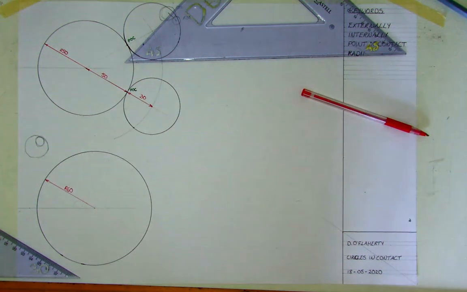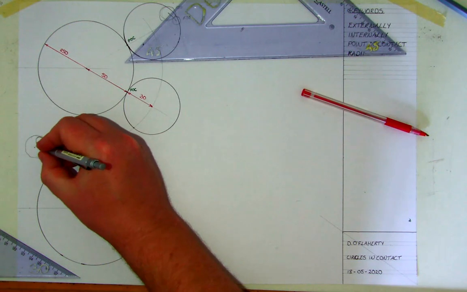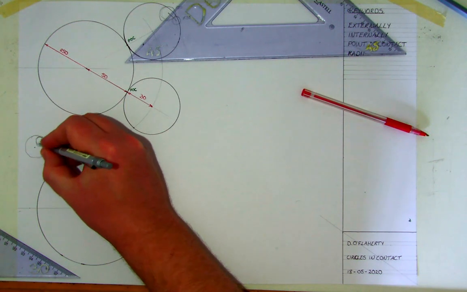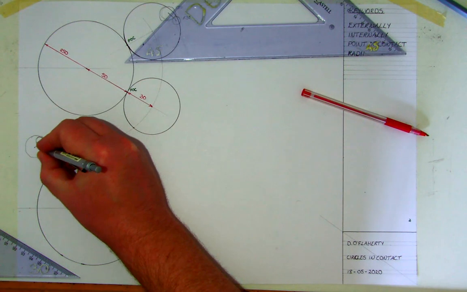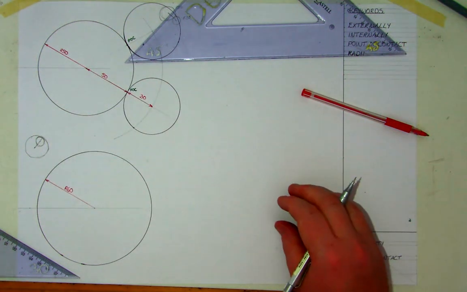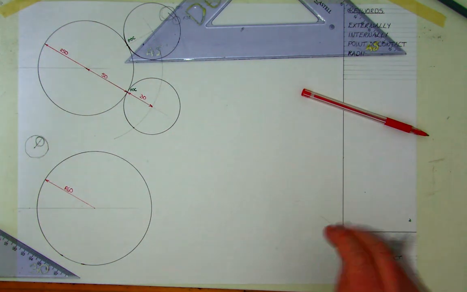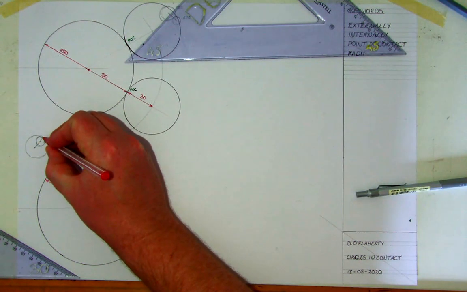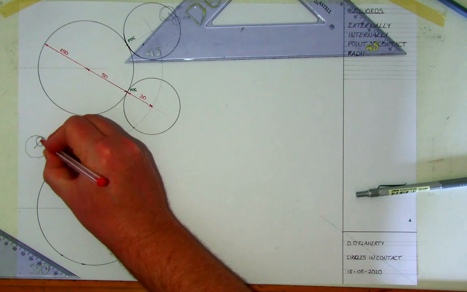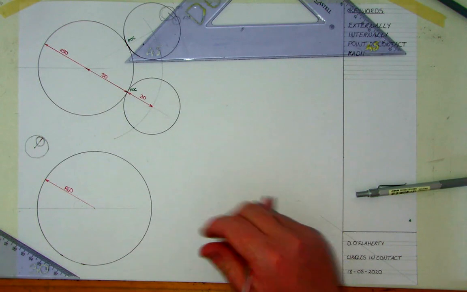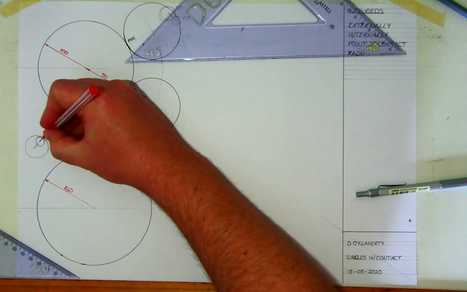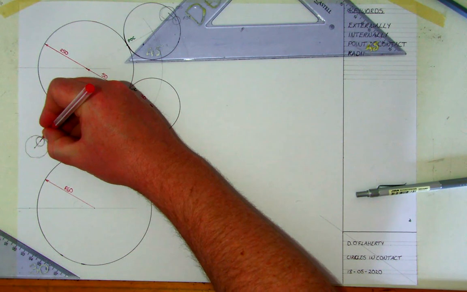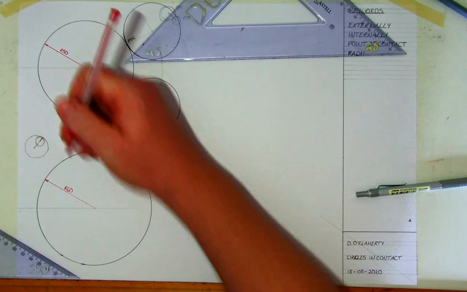If I think about the centre of the big circle and the centre of the small circle, and I join the two of them, the distance between the circumference of the big circle and the centre of the small circle is equal to 24, the radius of the small circle, if it's touching it.